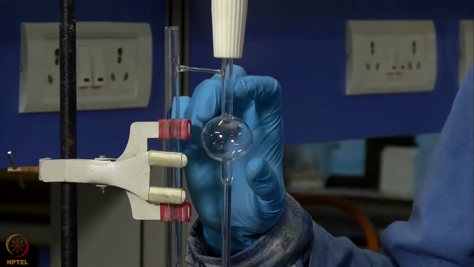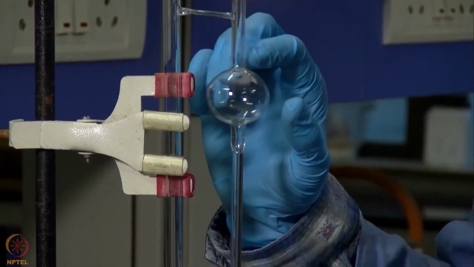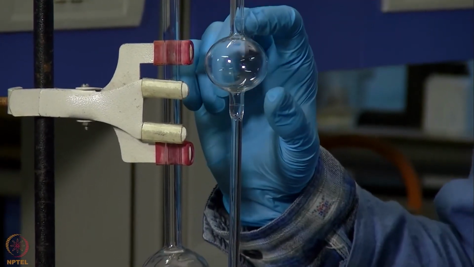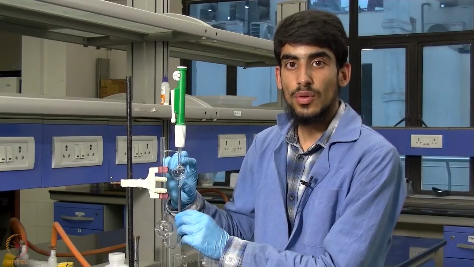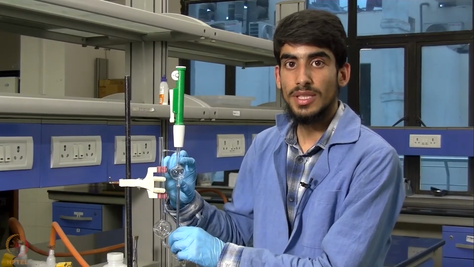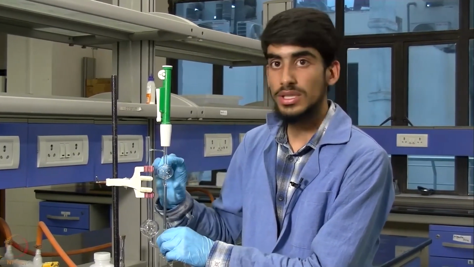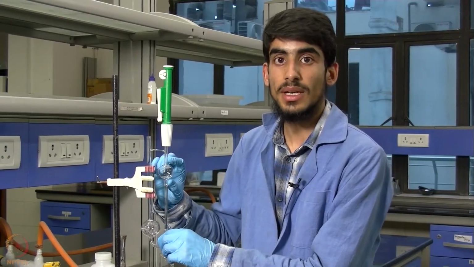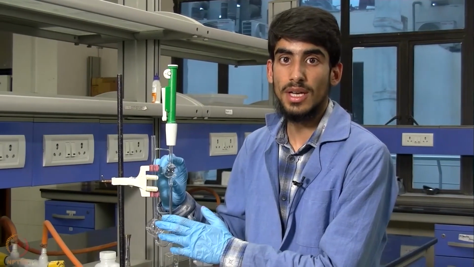We then allow the liquid to flow through this bulb, start our stopwatch when the liquid reaches this point, and stop it when the liquid reaches this point. We will take the time taken between these two marks for each sample, do this 3 times for each sample, and average the readings for our further calculations.